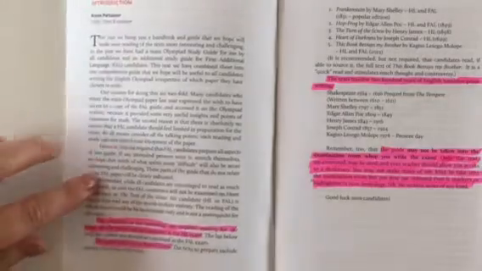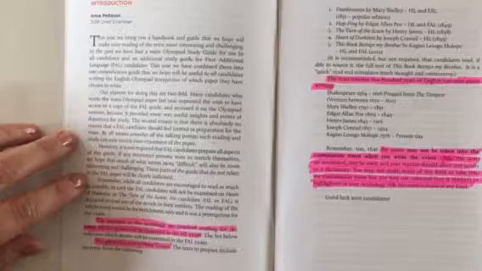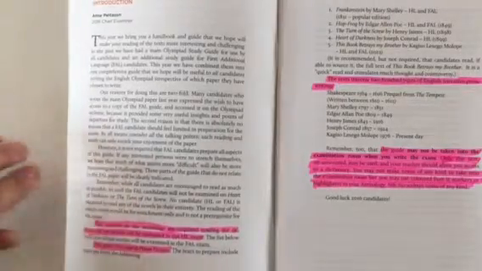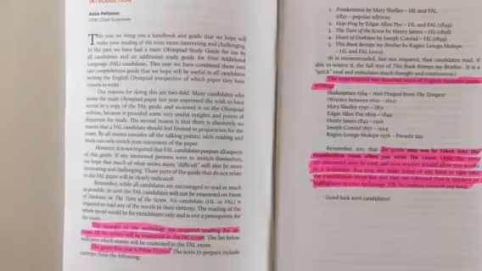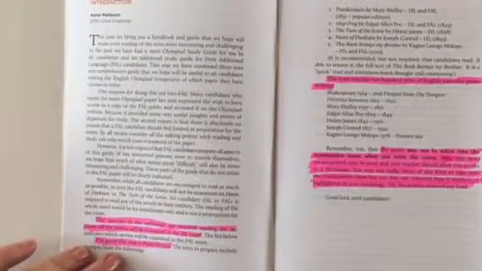Okay. Right, this year we have combined them into one comprehensive guide that we hope will be useful to all candidates writing the English Olympiad, irrespective of which paper they have chosen to write. Our reasons for doing this are twofold.